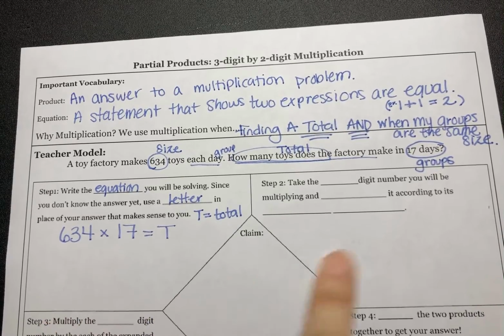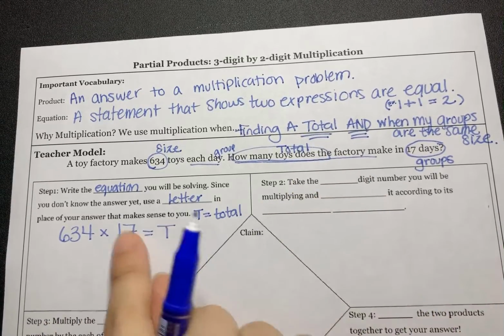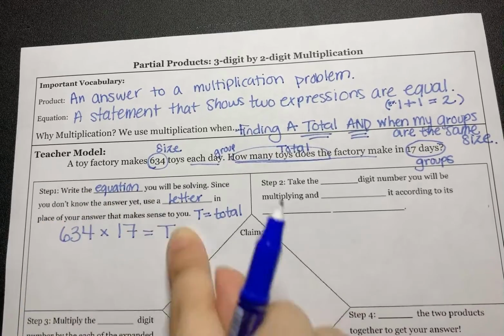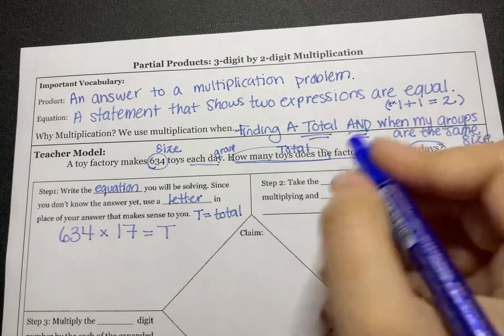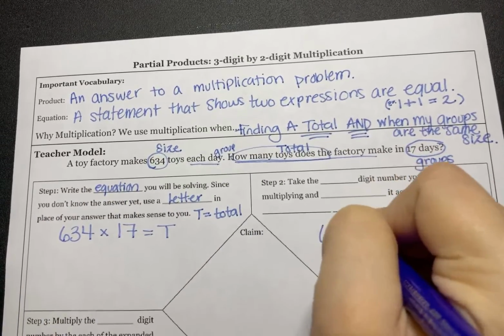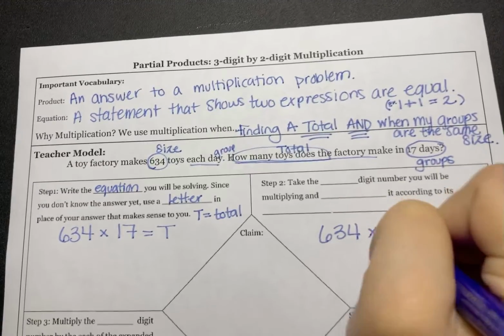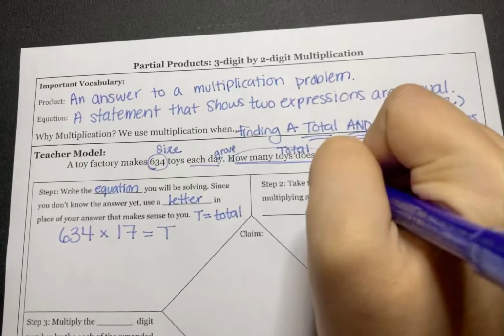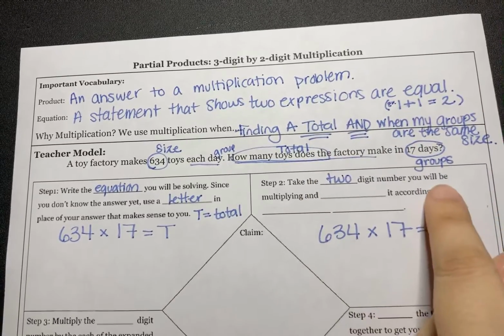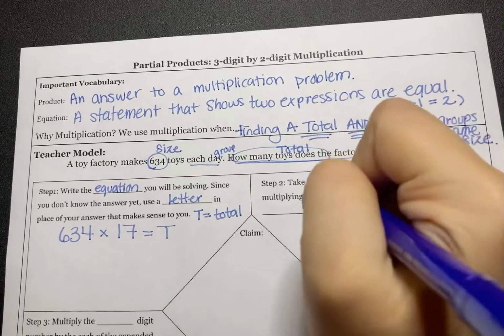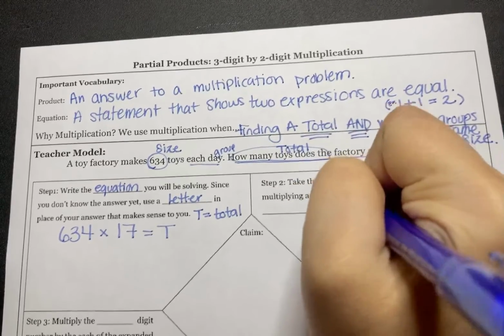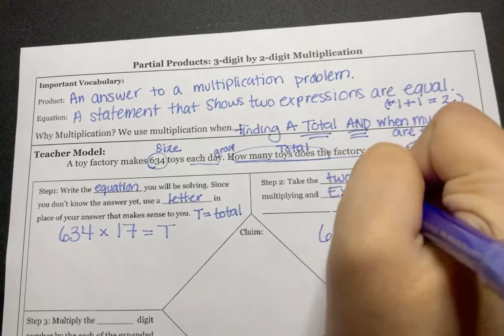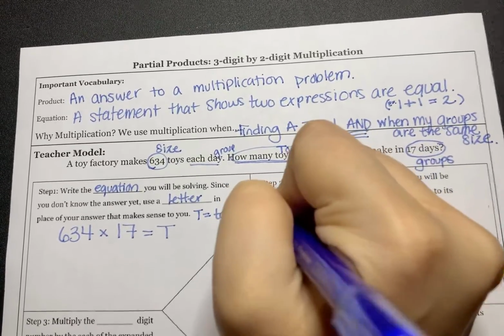So what happens in step 2 is we're going to take this same problem, and in this problem we're going to take that 2-digit number 17, and we're actually going to expand it according to its place value.